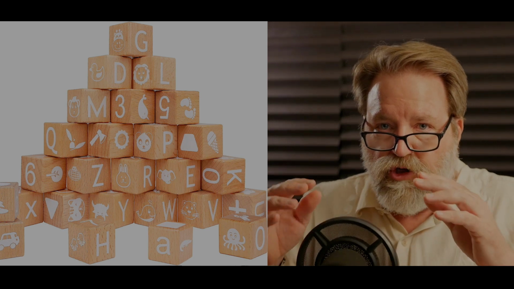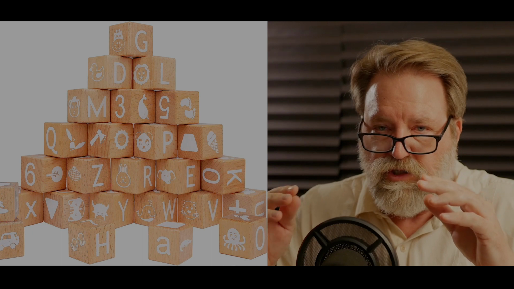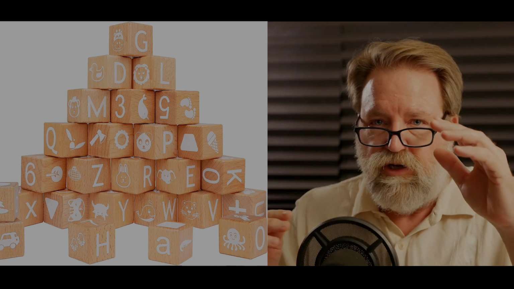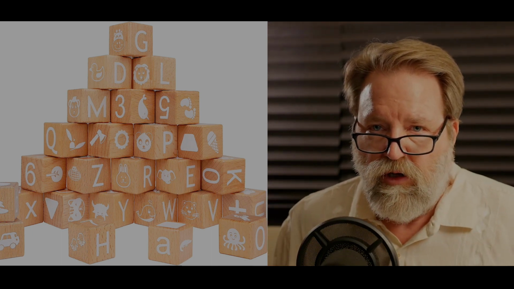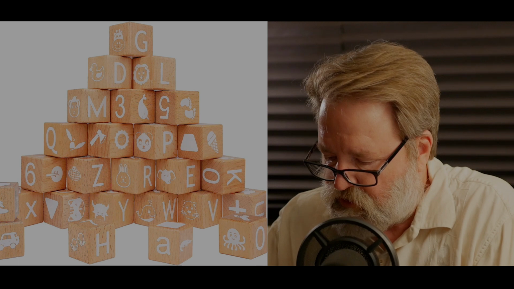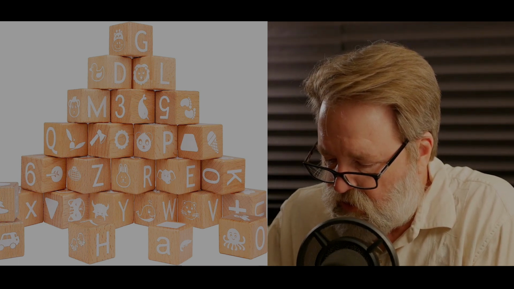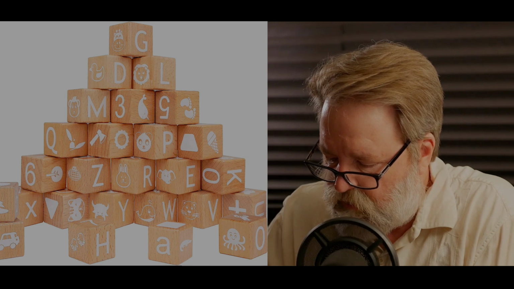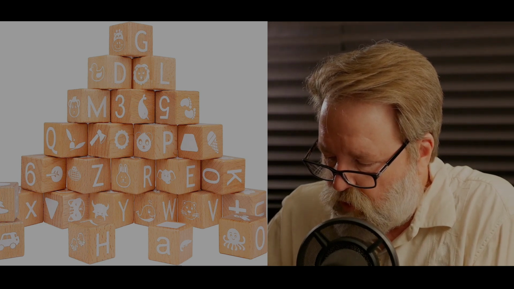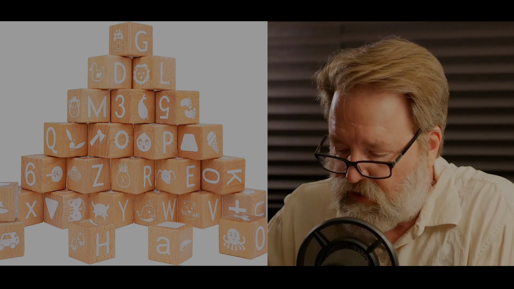So the block method is a way to structure your words, structure your sentences, that naturally increases or decreases the power of the energy associated with the words. And I'm going to use just a simple illustration here. If you look at the top 10 blocks on this 26 block pyramid, there's 4 on the bottom, then 3, then 2, then 1. And that's pretty simple.